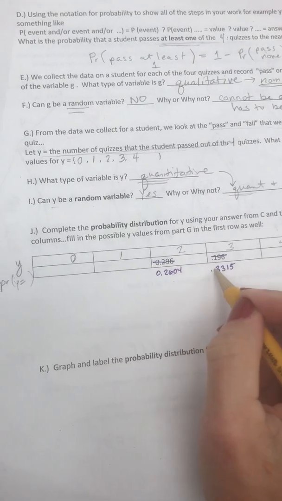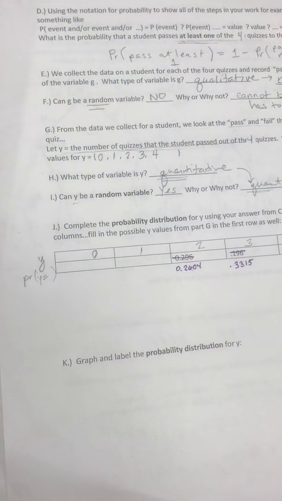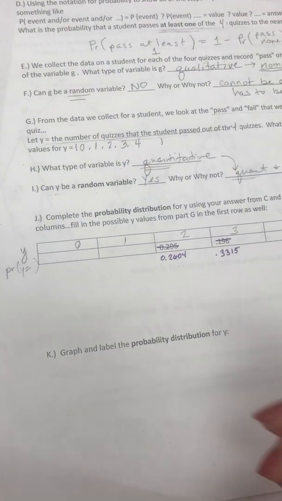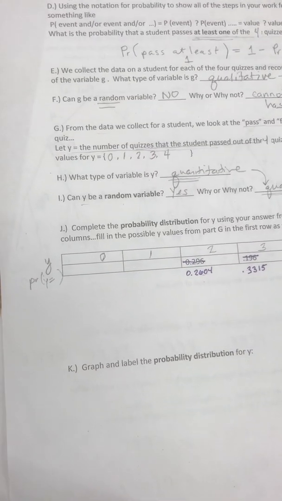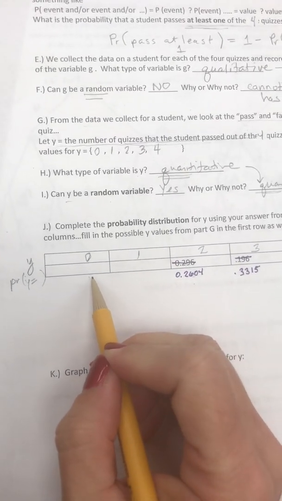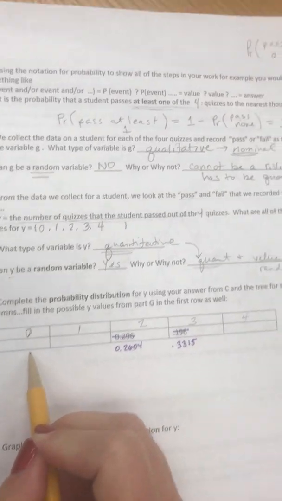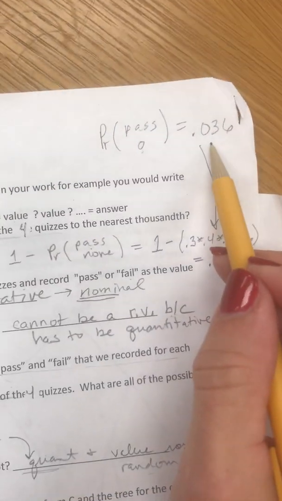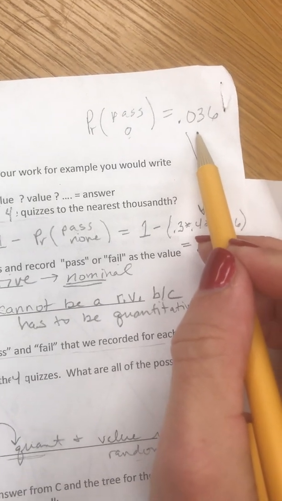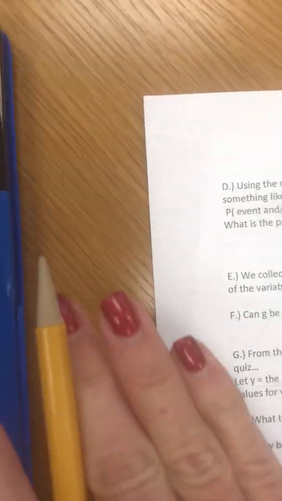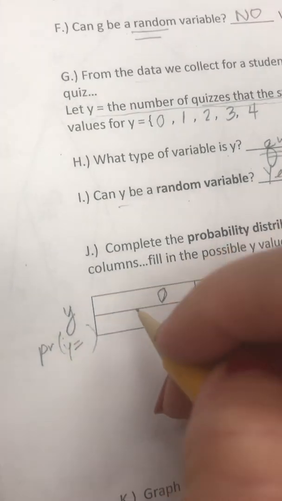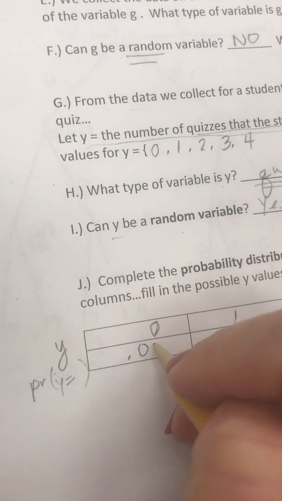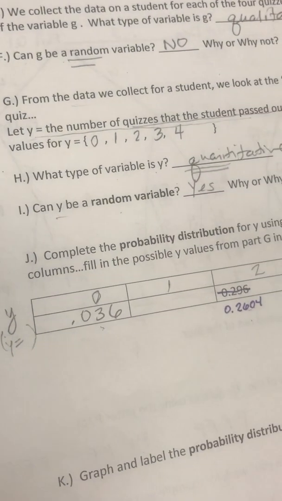And I completed 2 of the entries for you in the probability model, probability distribution. Remember how I wanted to record those certain values? For instance, the probability that we passed 0, and that was 0.036. Let me check. Is that what I got? Yep, 0.036. Because I wanted to use it later. Now you didn't know that because you didn't make out the test.